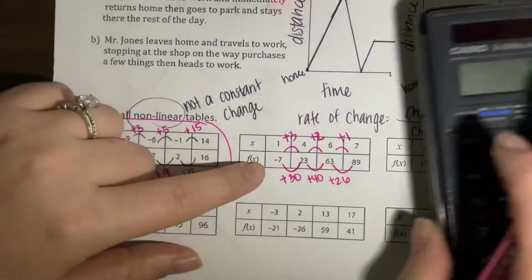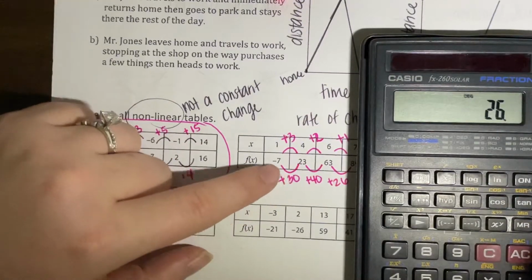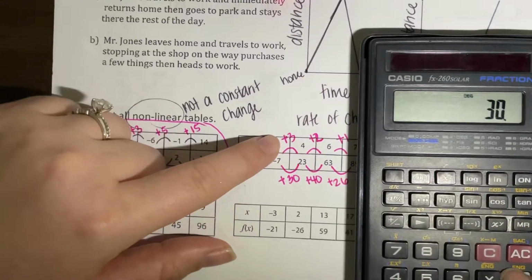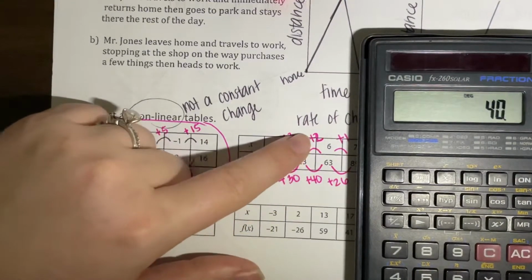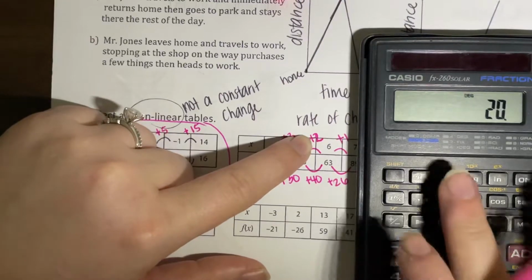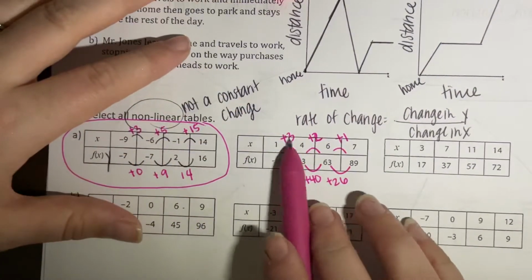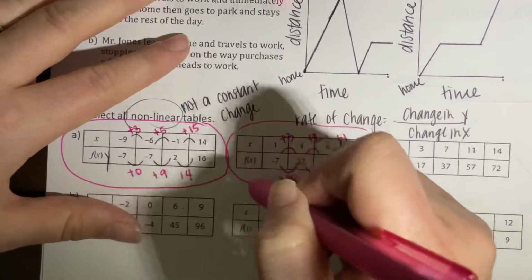Now I need my rate of change, so change in y over change in x. 30 divided by 3, that's 10. 40 divided by 2, that's 20. That's a different rate of change, so that would be nonlinear.